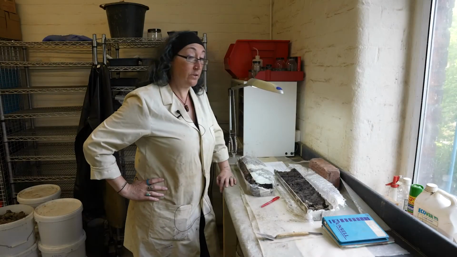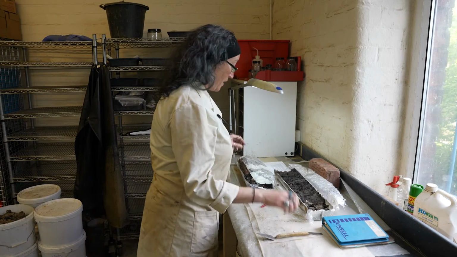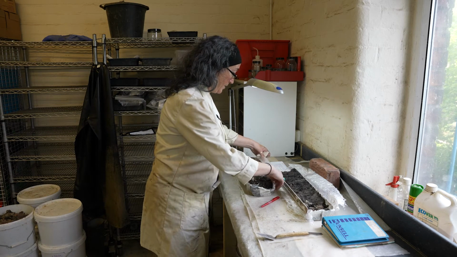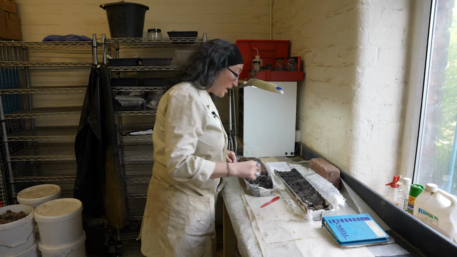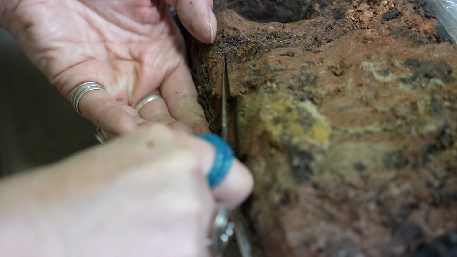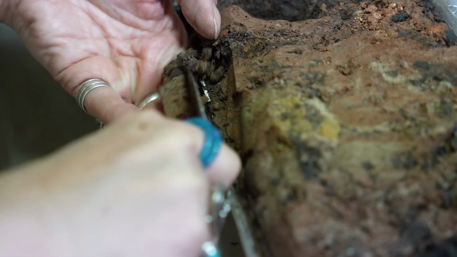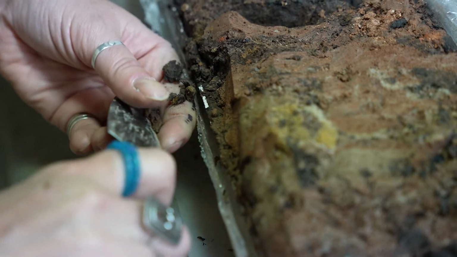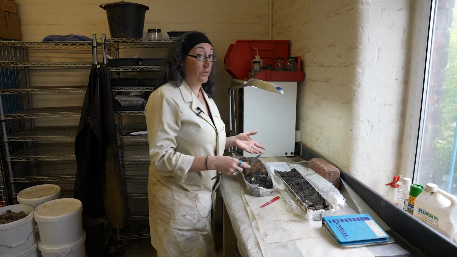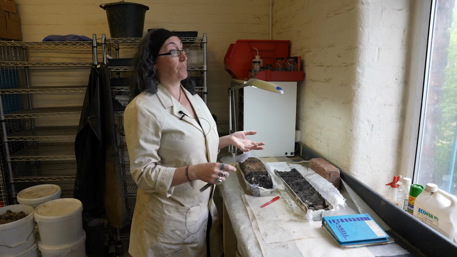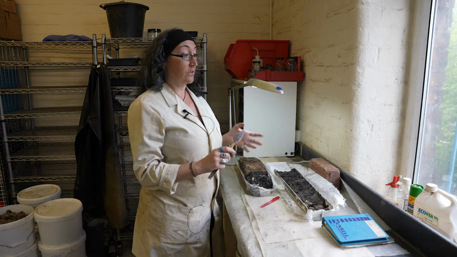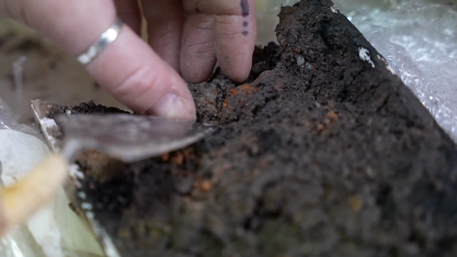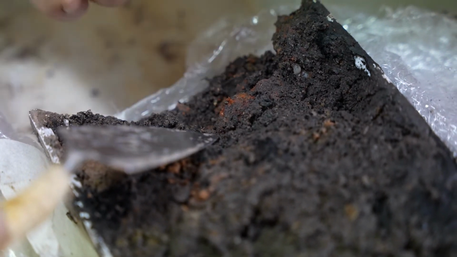So whatever the sample is, I open it up like this, and then I clean it with a trowel like this, and then I'll record the different sediments. So some of the things that I look at are the composition, what the sediment's made up of, how much is clay, how much is sand, how much is silt, because those things can tell me how much energy was needed to get the sediment there and how it was transported.